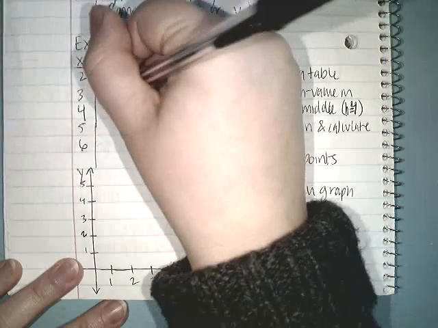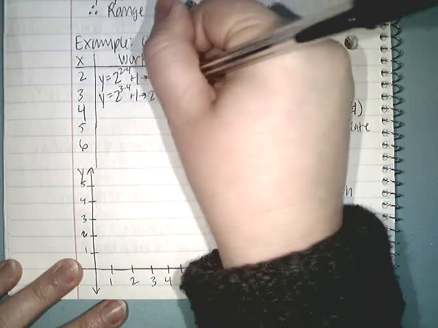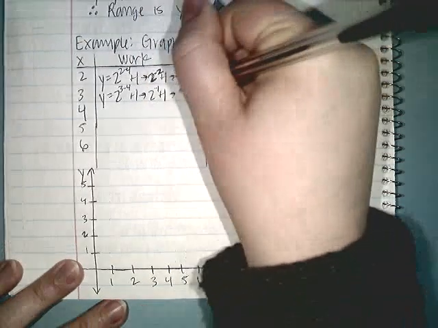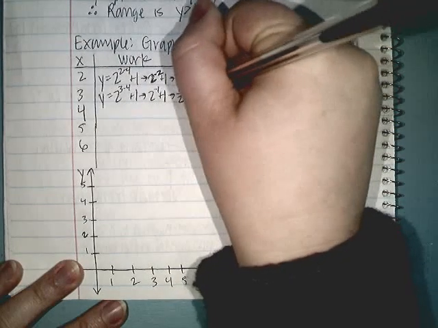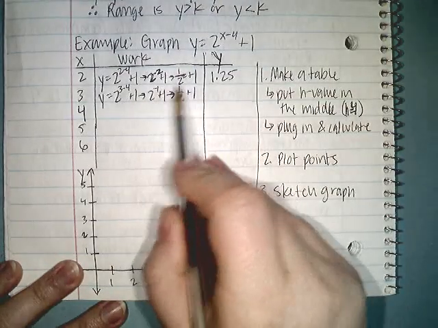I'm going to do the next one with 3. So I have 2 to the 3 minus 4 plus 1, which becomes 2 to the negative 1 plus 1, which is 1 over 2 plus 1. So again, negative exponents lead to fractions.